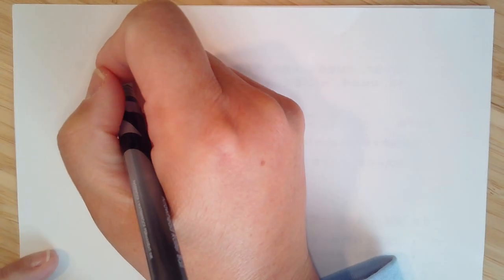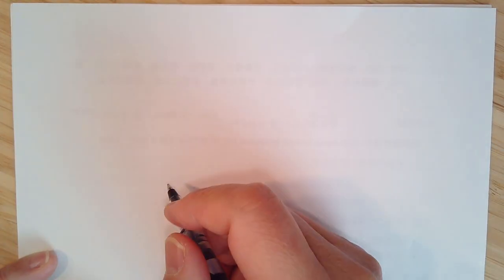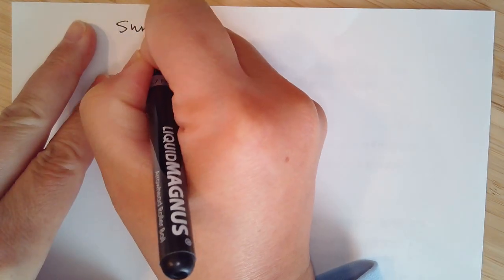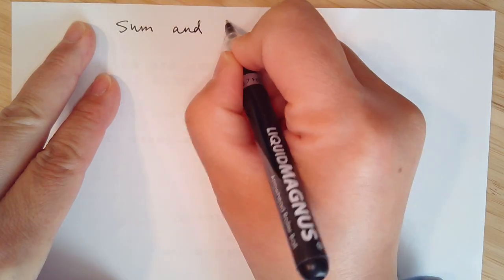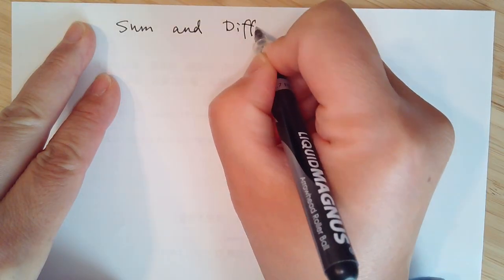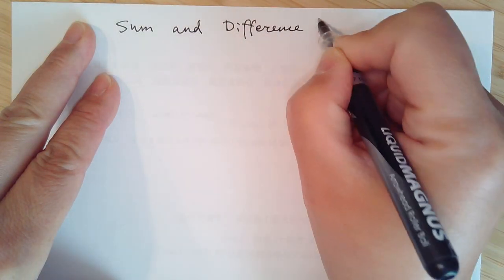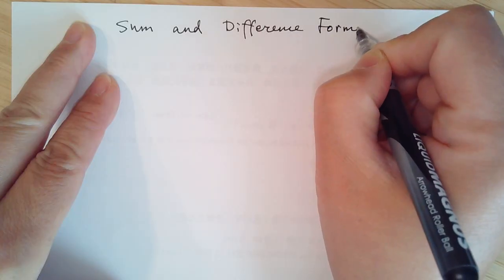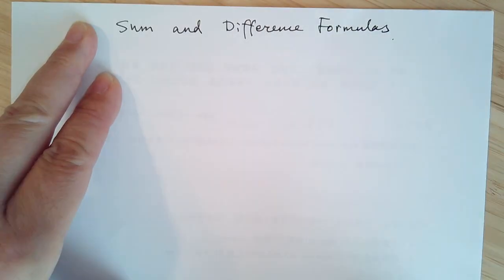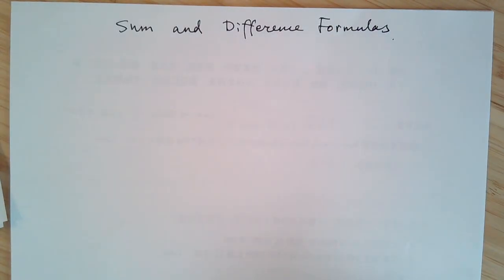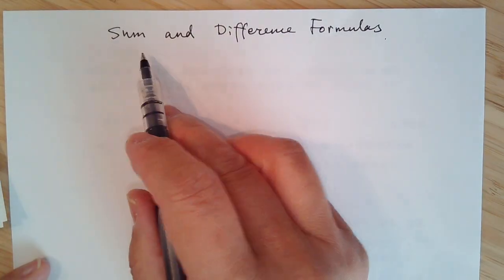In today's session we're going to learn the sum and the difference formulas. There should be three sets of them, sum and difference.